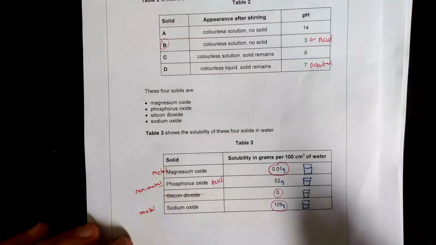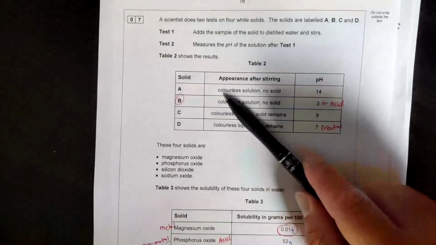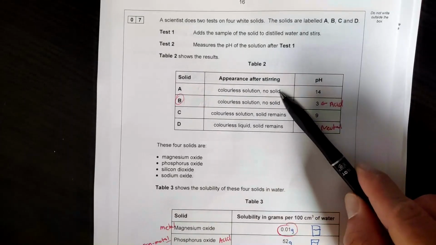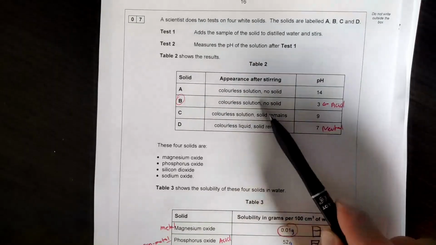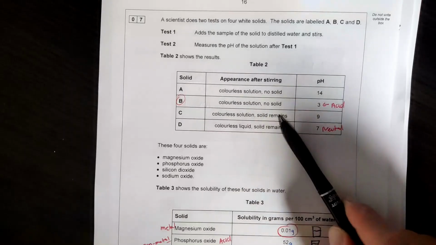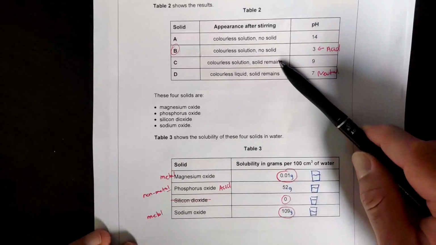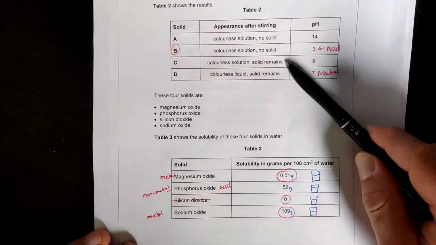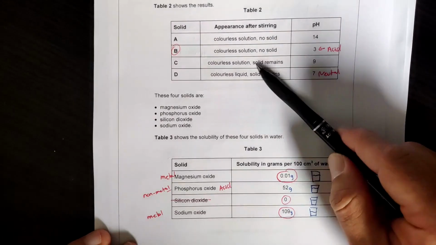So that implies to me that over here, a colorless solution was formed and no solid was left behind. And then here, a colorless solution was formed with some solid remaining. Now, there is no way that in here you will have sodium oxide, because sodium oxide has a very high solubility, which means that all of it would have dissolved and nothing would have been left.